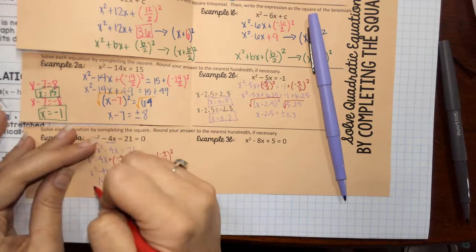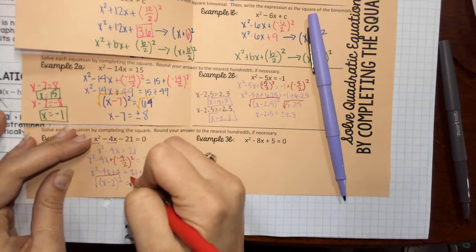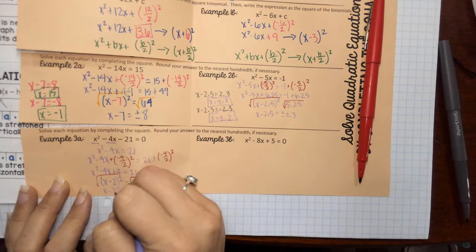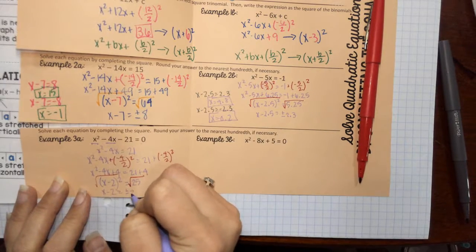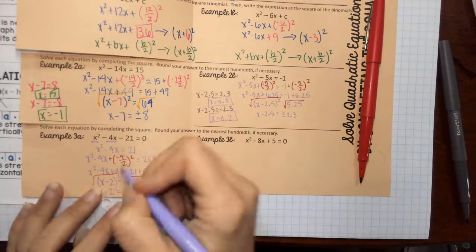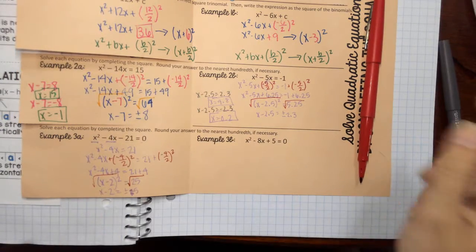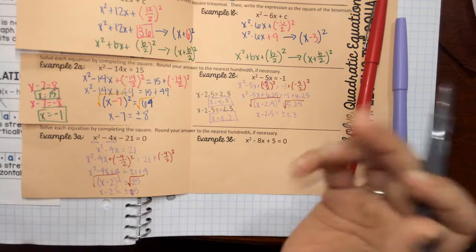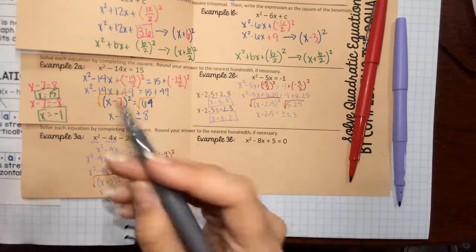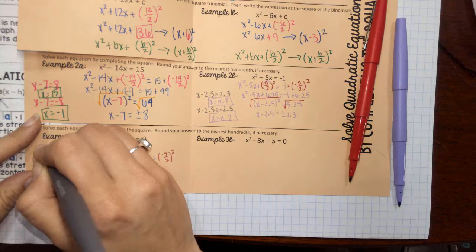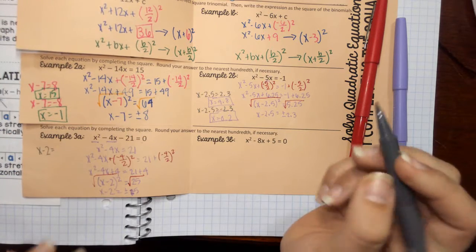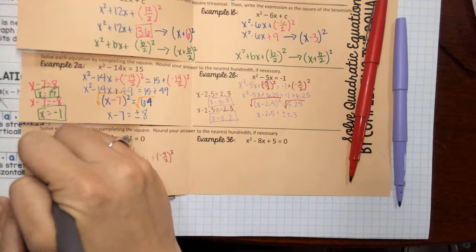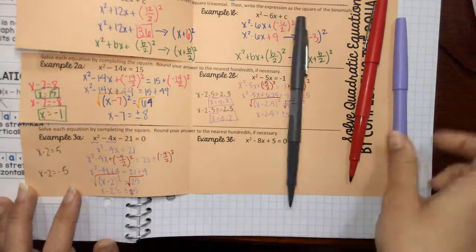And now I'm going to take the square root on both sides. And I get x minus 2 equals plus or minus 5. Got excited. The reason it's 5 is because the square root of 25 is 5. And now I'm going to write x minus 2 equals positive 5 and x minus 2 equals negative 5.